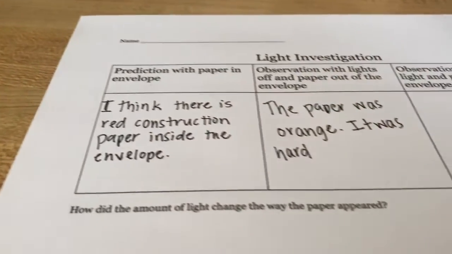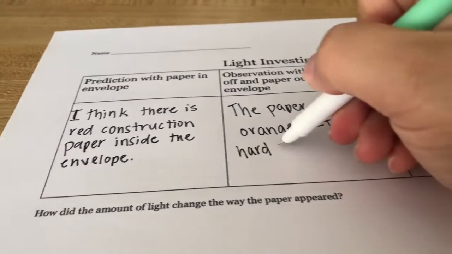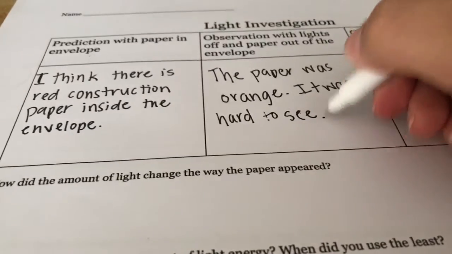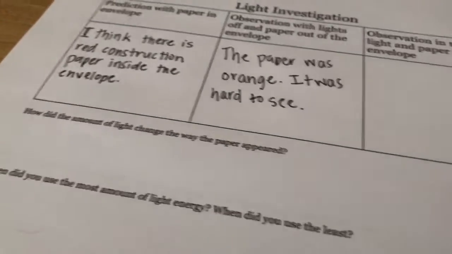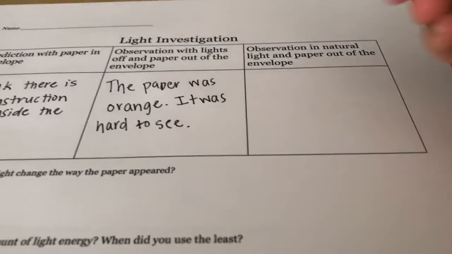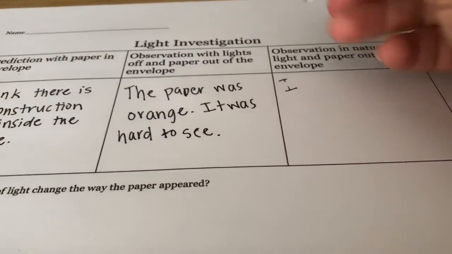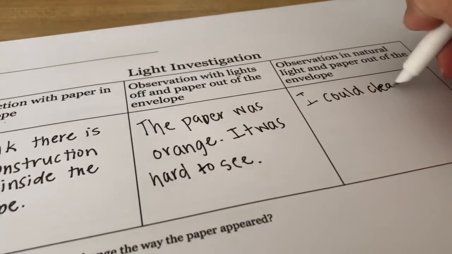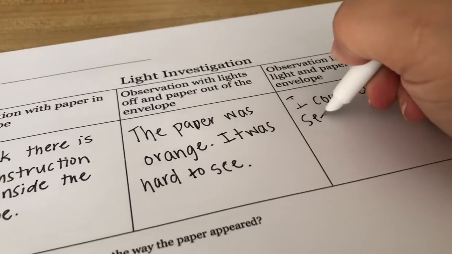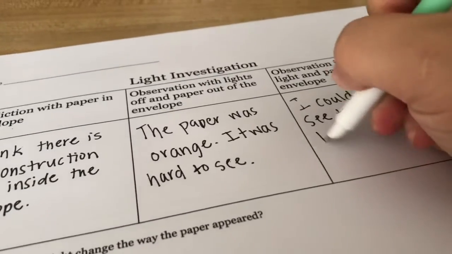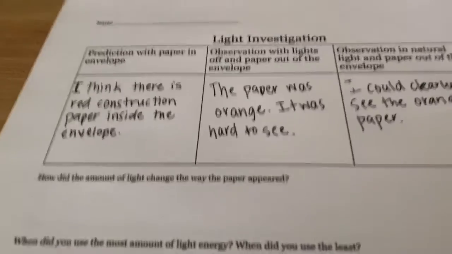Because standing inside that dark room, even though I could make out the color, it was hard to see because there wasn't a lot of light energy in that dark room. Okay? And then you saw me standing in front of a window with a lot of natural light, and I could clearly see that my paper was orange. So I'm gonna write down in this observation, I could clearly see the orange paper.